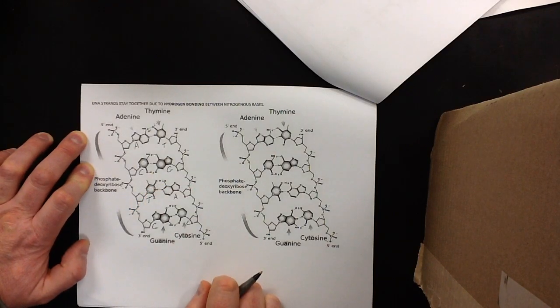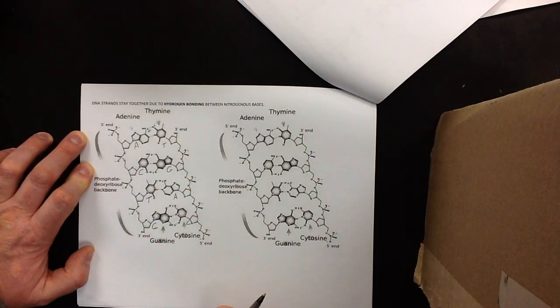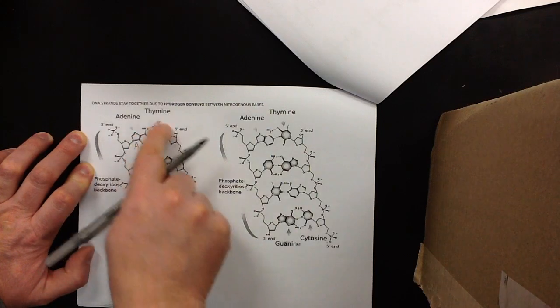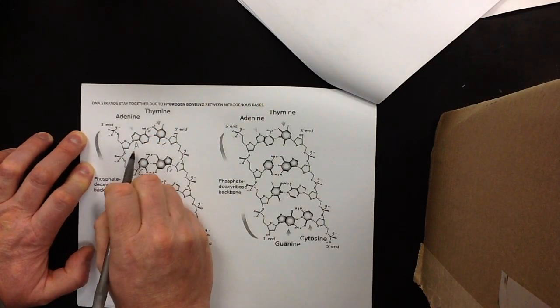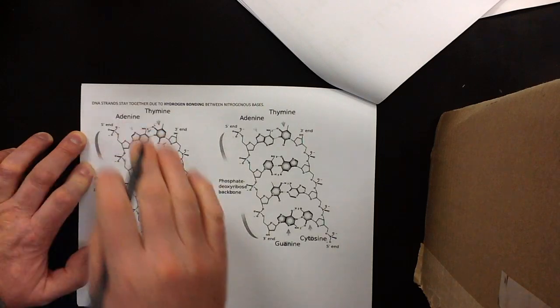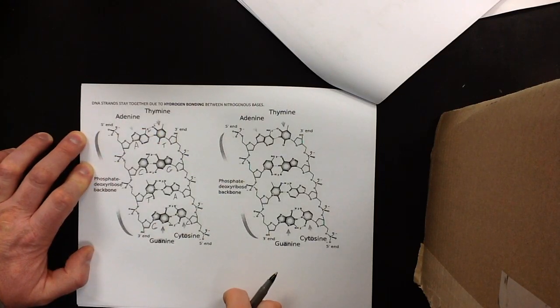Those are my letters. These are the 4 letters in DNA. DNA has A, T, C, and G. In RNA, you have something called uracil, which replaces the T. So in RNA, you'll have A, U, C, G. I will talk about that in another video.